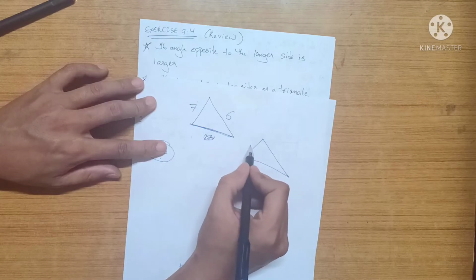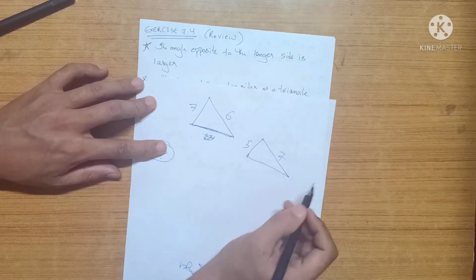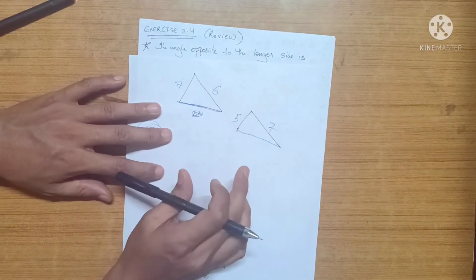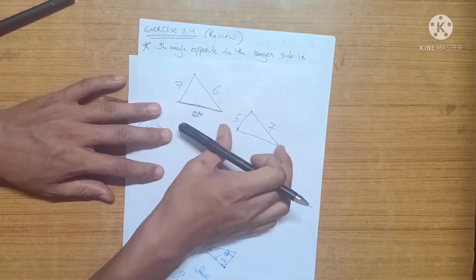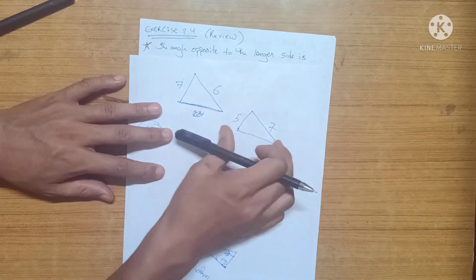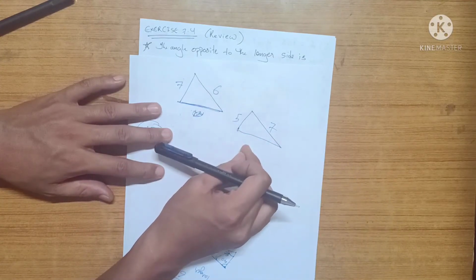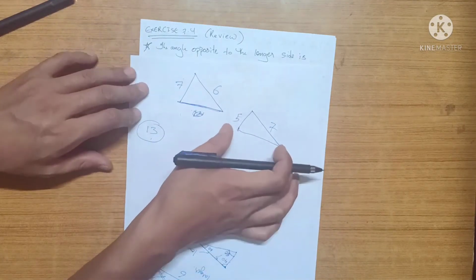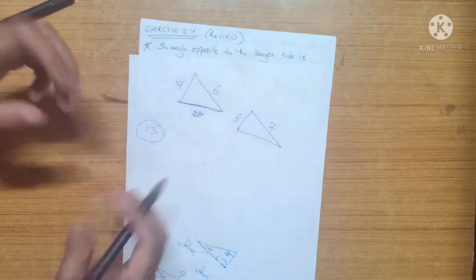Okay, so let me give another example. 5 plus 7 is 12. So this should, no matter what, not be 12 or larger. It cannot be 12, it has to be smaller than 12, because these two added up is 12. This one has to be smaller than 13.